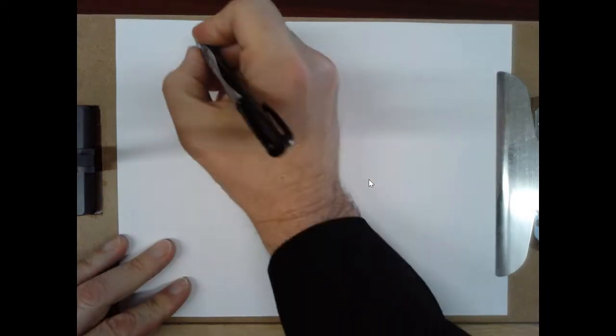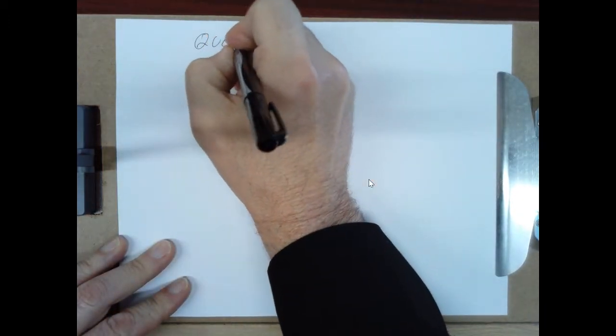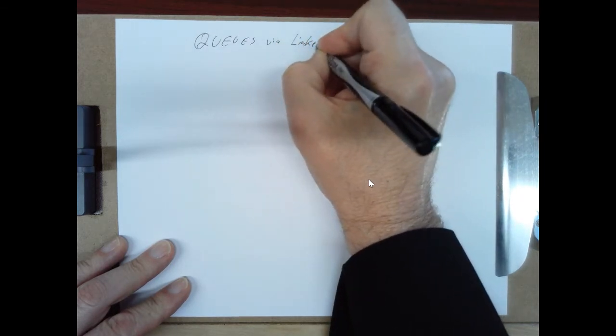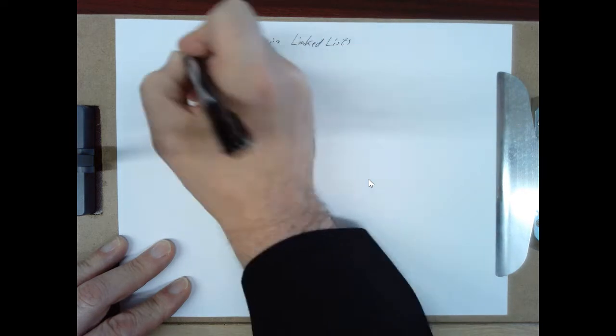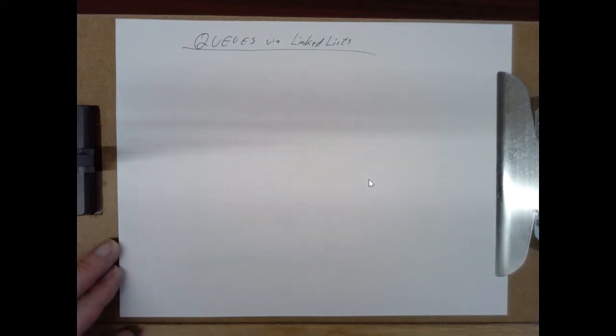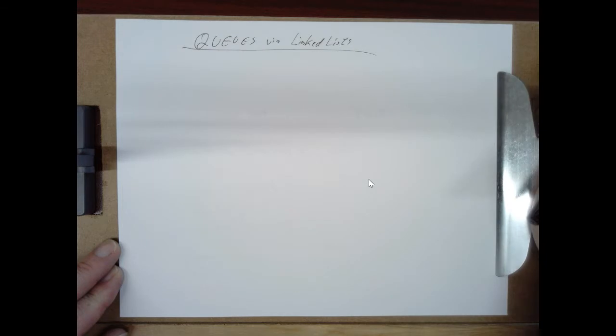All right, so queues via linked lists. So we saw how to do queues with arrays. The problem with arrays is that they have a fixed length, which means your queue has a fixed number of things it can hold. And unless you allow them to grow dynamically, that's kind of a hard limit. So if we use a linked list, we don't have an inherent limit on the size of the queue. We can keep growing until we basically run out of memory.